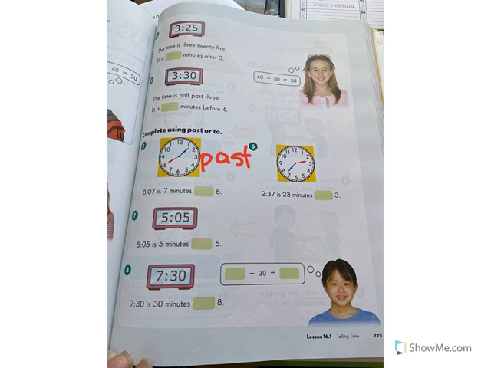So 2:37 is 23 minutes before 3, and we use the word to show that. 2:37 is 23 minutes to 3. Number 7, 5:05 is 5 minutes. Let's think, is it before or after 5? I know it's after 5, so it's going to say the word past.